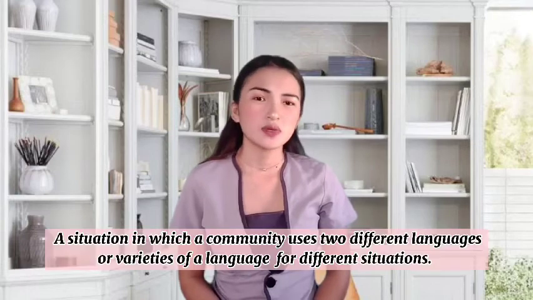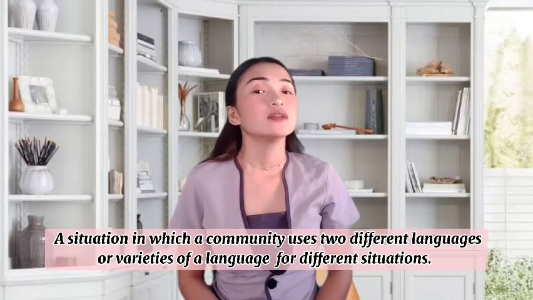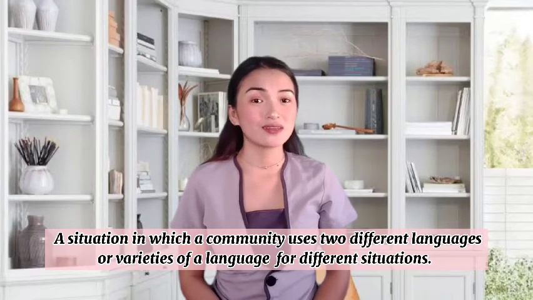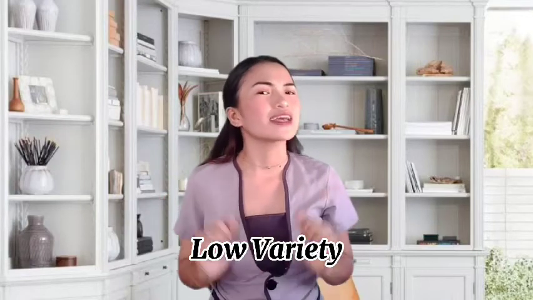Diglossia is a state of being bilingual. It is a situation in which a community uses two different languages or varieties of a language for different situations. The way it typically works is that one language or dialect is used for casual or everyday interaction, and a different standard language is used for more official or formal purposes. The dialect or language that is used for daily communication is typically the low variety.